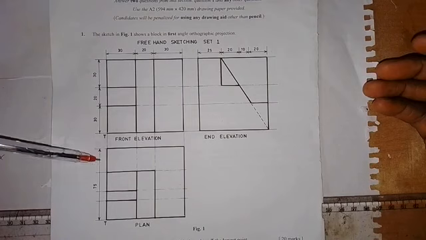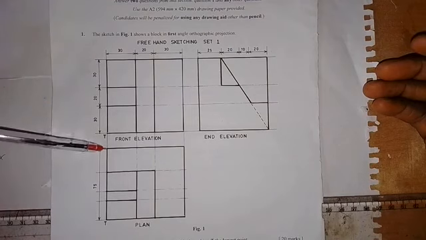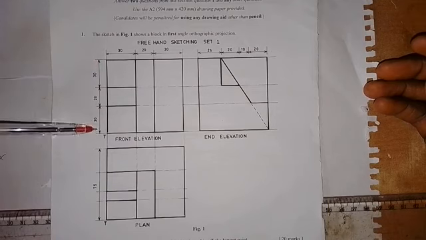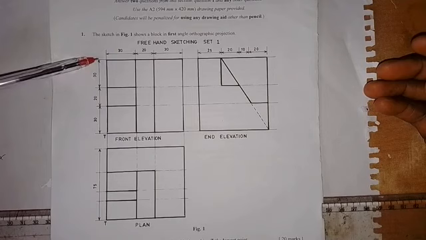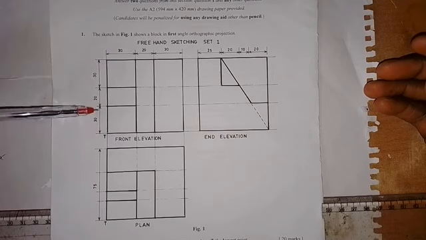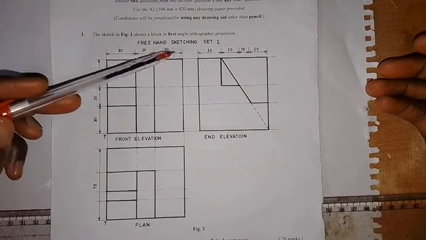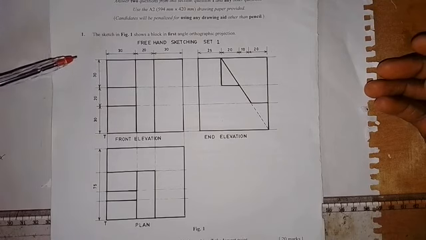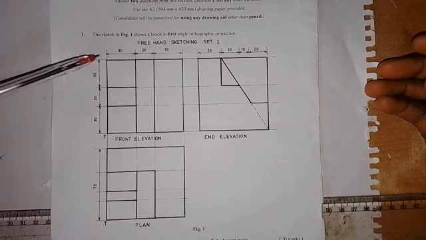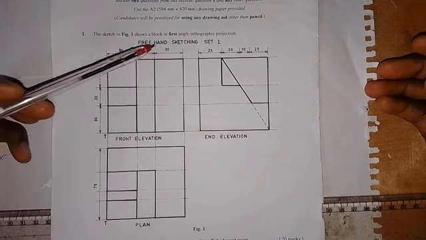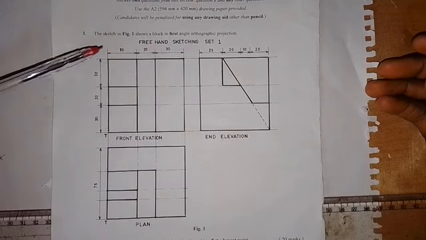So let me talk about the dimensions that we have here. For the plan, distance from here to here, as the width, is 75, and for the front elevation we have the total height to be 80 millimeters. From here to here is 30, from here to here is 20, from here to here is 30, and also the length of the front elevation is also 80 millimeters. This is 30, 20, 30. So this is the front elevation.